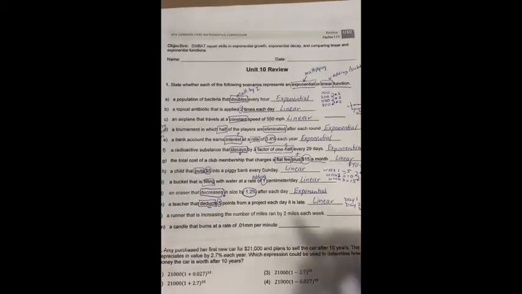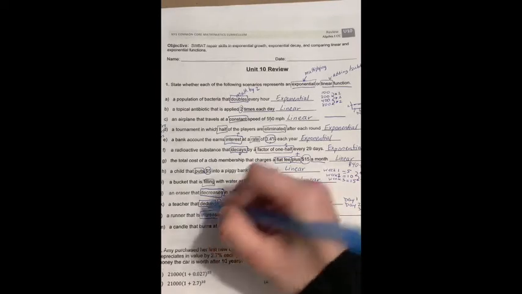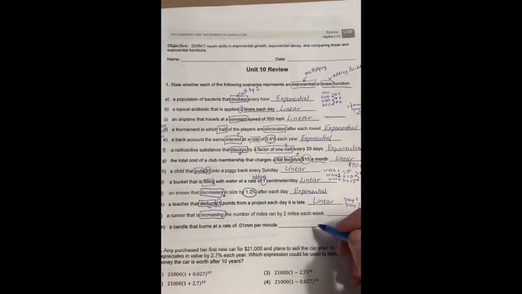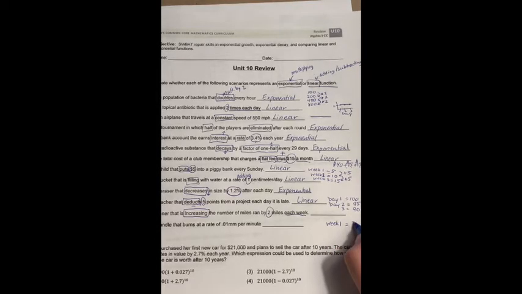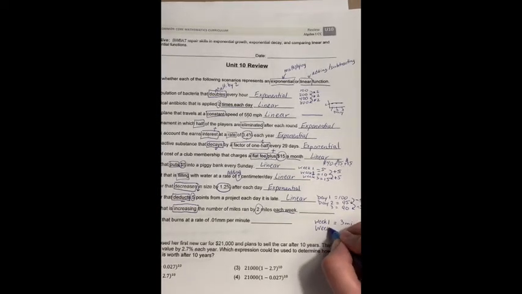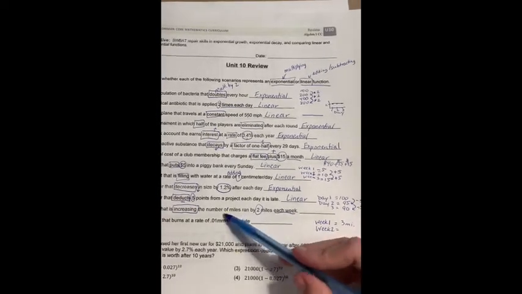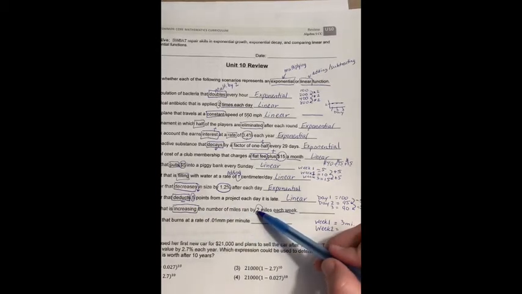A runner that is increasing the number of miles ran by 2 miles each week. So, I'm going to write it down here. So let's say week 1, start off by doing 3 miles. Week 2, now it says increasing the number of miles by 2 each week.